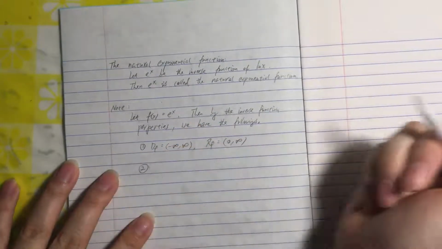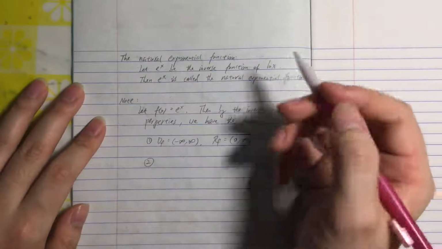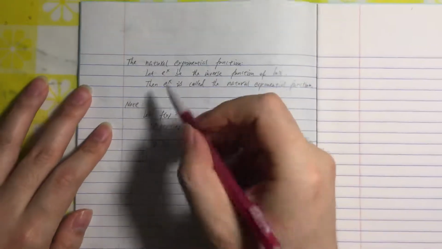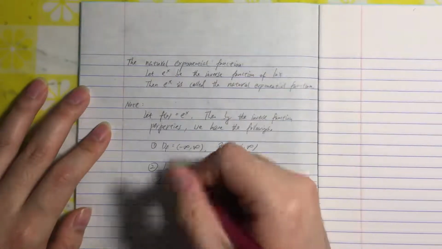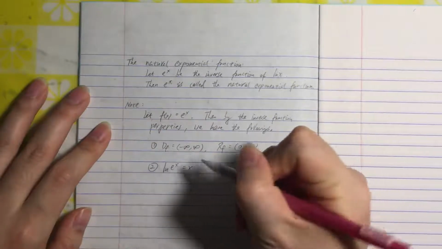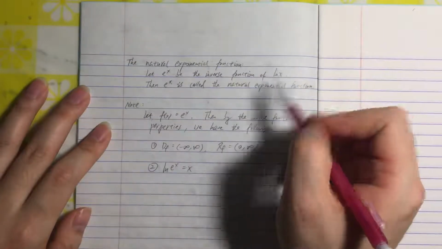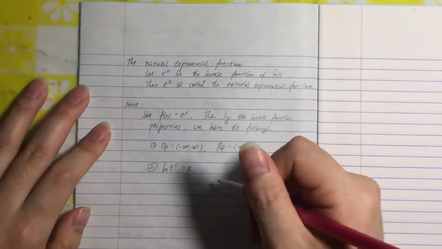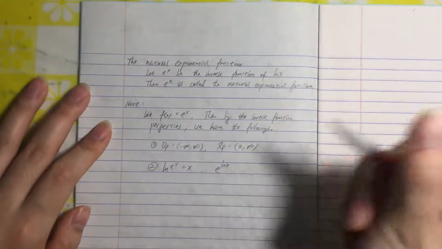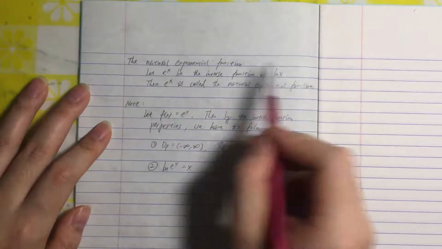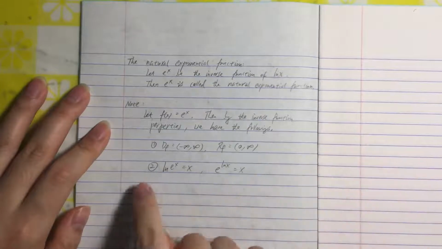Next, since the natural exponential function is the inverse function of the natural logarithmic function, if I plug the natural exponential function into the natural logarithmic function, I get x. And also, if I plug the natural logarithmic function ln of x into the exponential function, I also get x. That's a property of inverse functions.